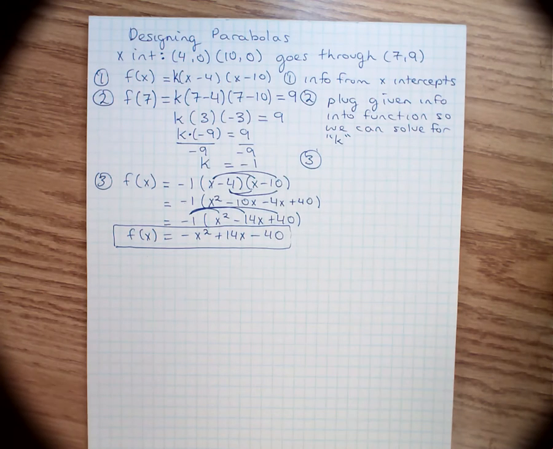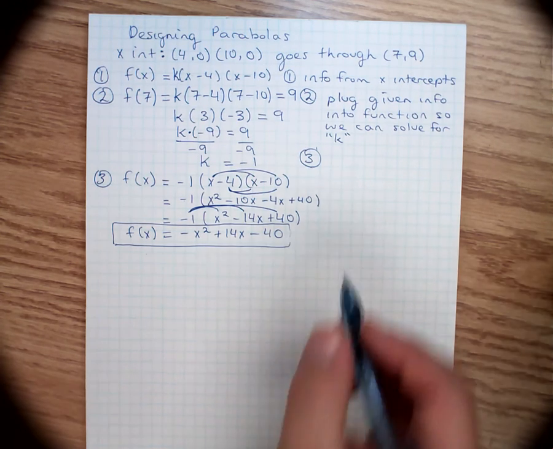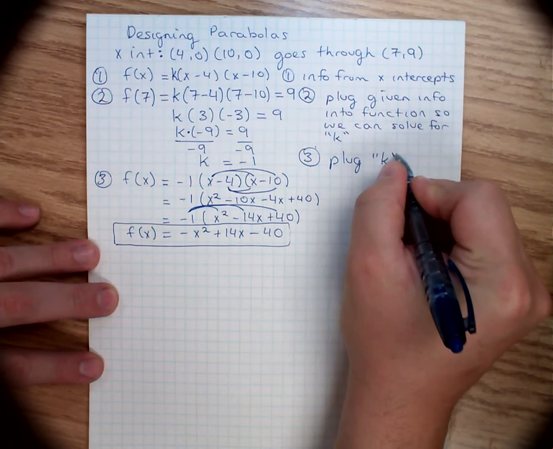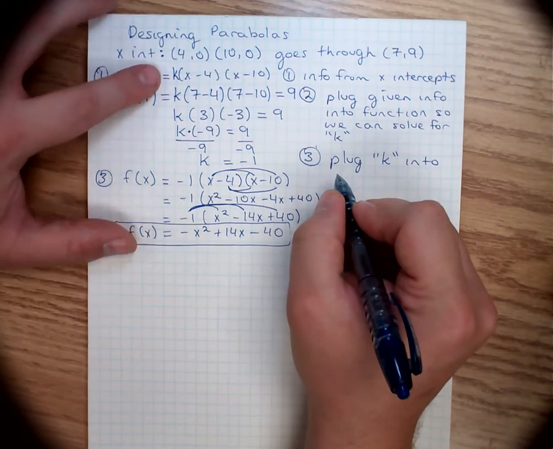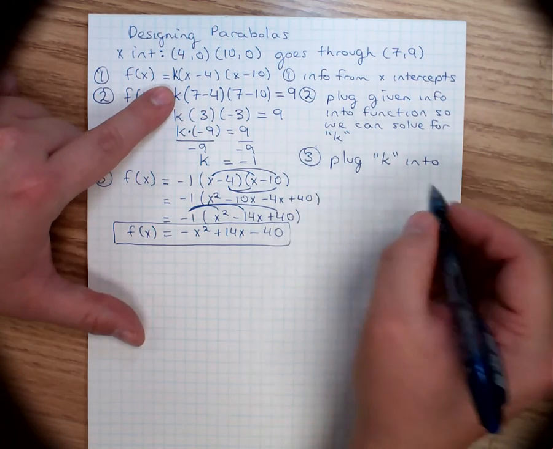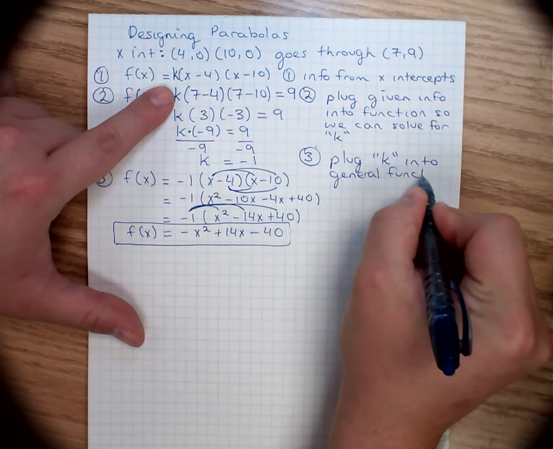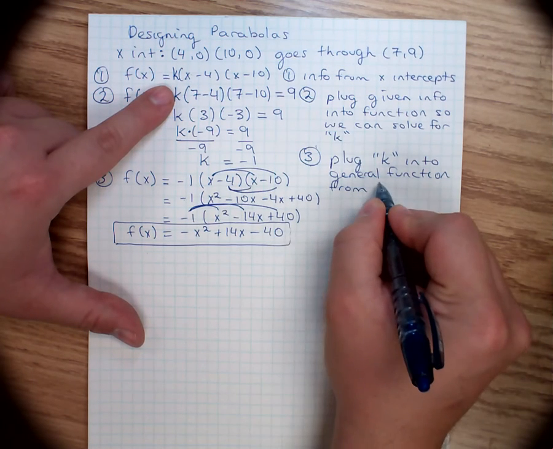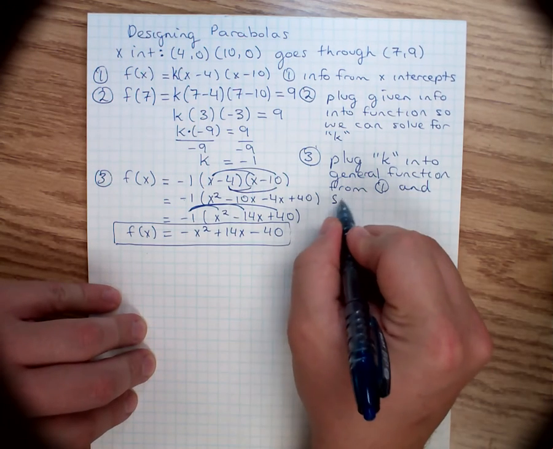Okay, so what did we do here in step 3? We distributed after we plugged our k value in. Plug k into the general function from step 1, and simplify.